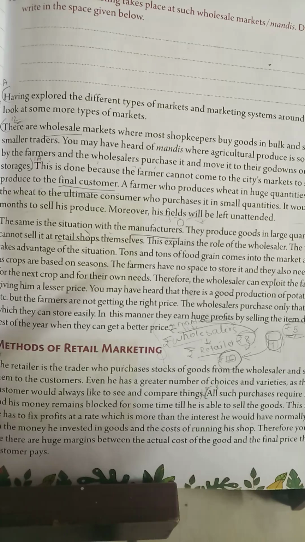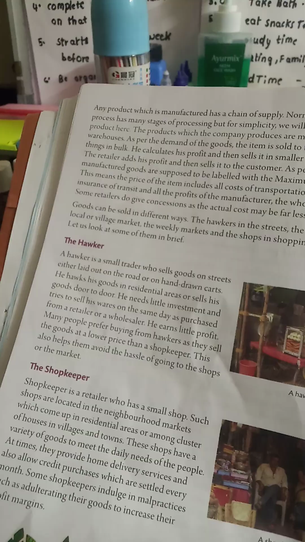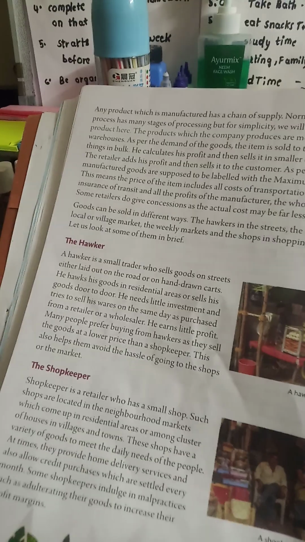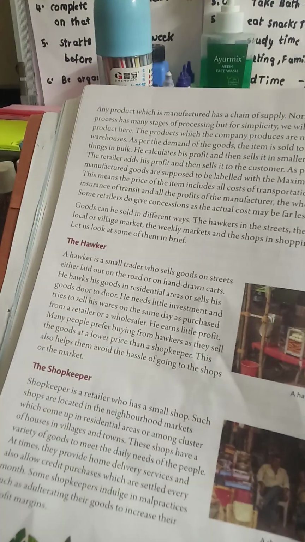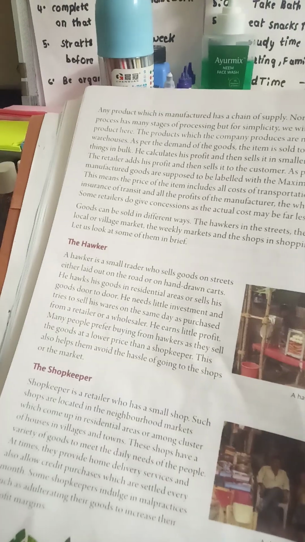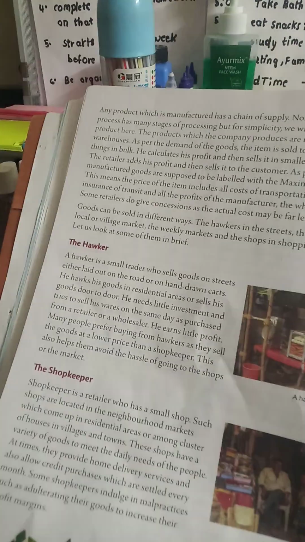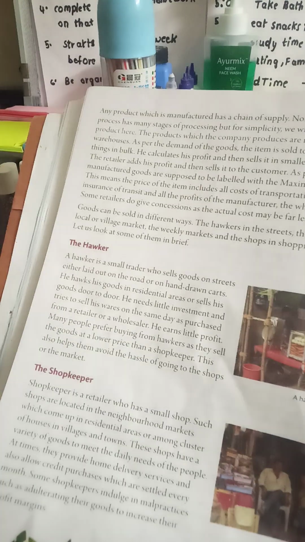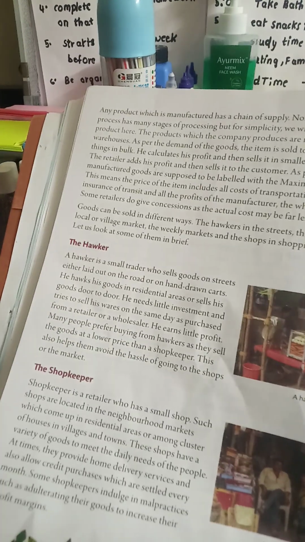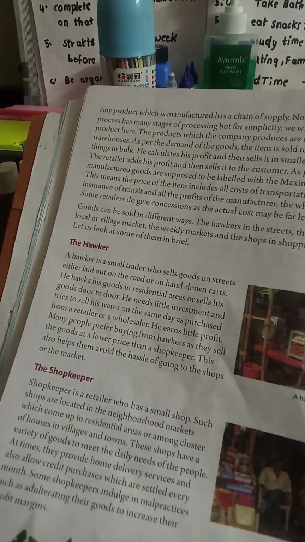So let's look into the next page. In the next page, we have hawkers. A hawker is a small trader who sells goods on streets, either laid down on the road or on hand-drawn carts.